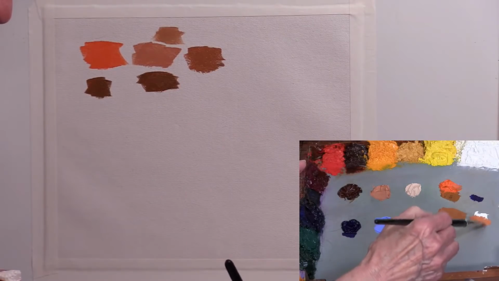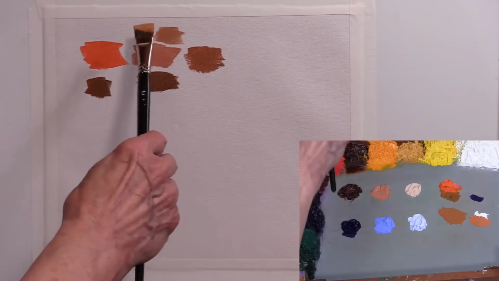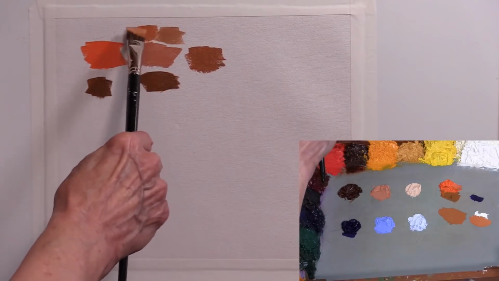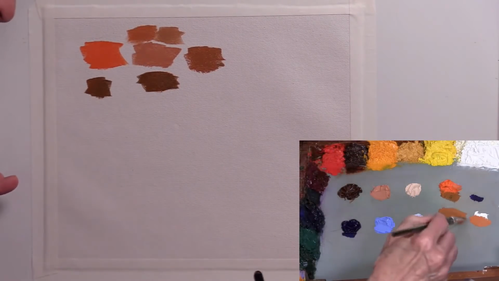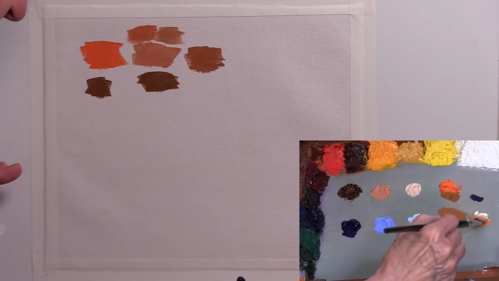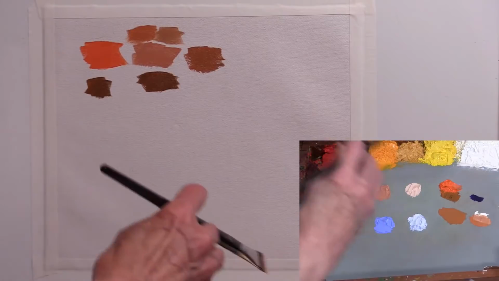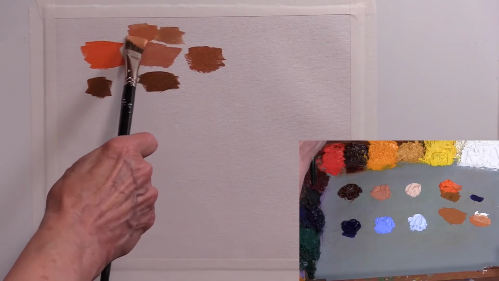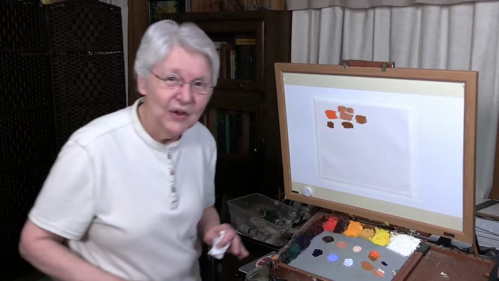Let's see. So you see, little bits at a time. Let's put this right here. There we go. It was more of the orange, a little bit more of that white in it. It was more of the orange that we needed rather than more of the red. And there we go. So right on top of it, you can't tell the difference.